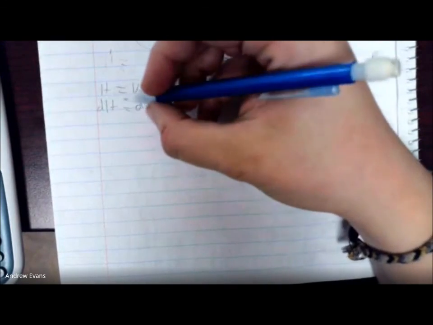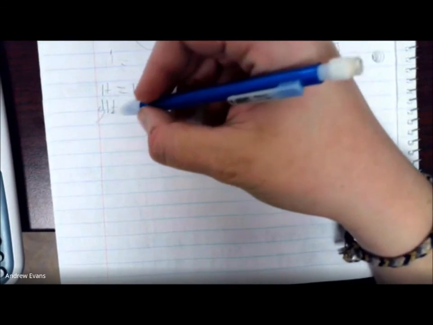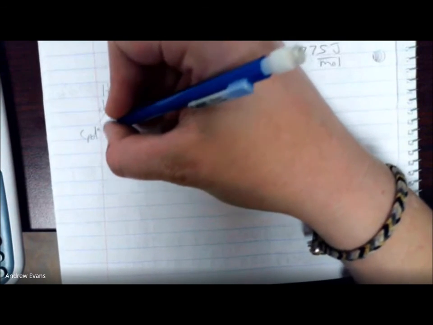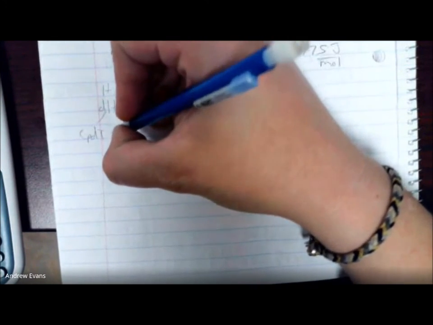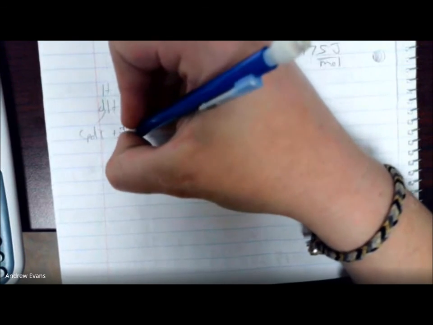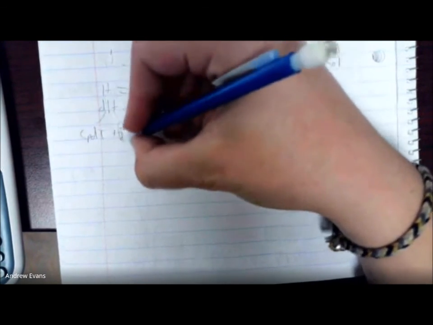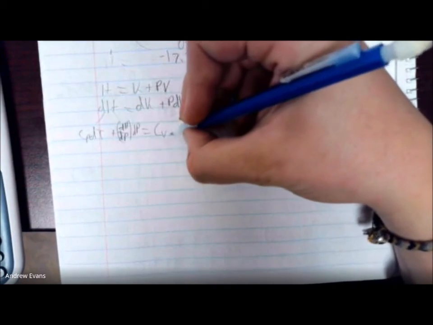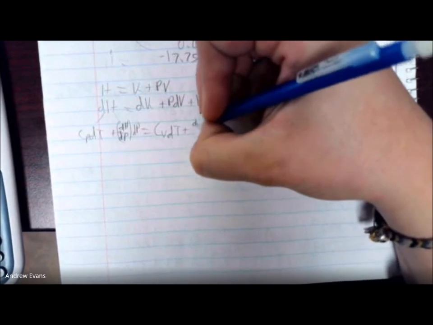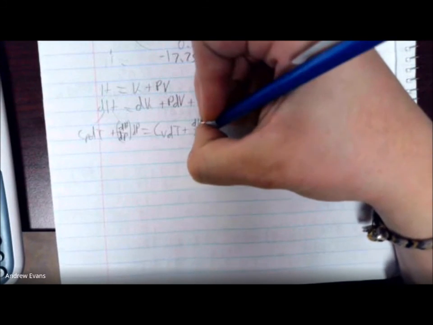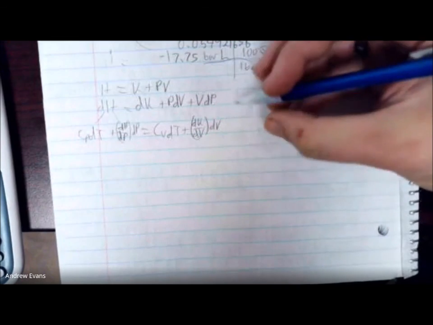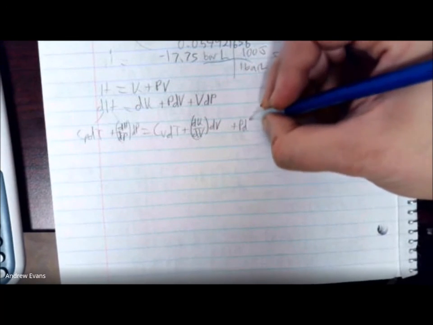Partially differentiating this and exchanging what we know, we have C sub P dT plus dH dP dP, and we have C sub V dT plus dU dV dV. And of course our PdV and VdP.